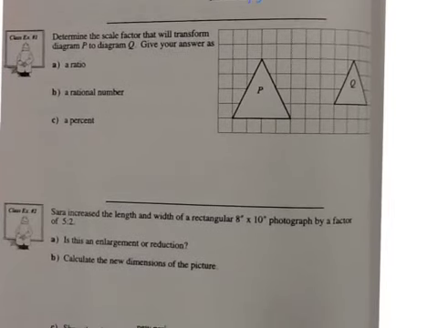Class example 1, determine the scale factor that will transform diagram P to diagram Q. Give your answer as a ratio, a rational number, and a percent. So if we look at the original, the photocopy got bent a little bit, but you'll have to trust me that that's 3, and this is 4. Okay, so we're going from P to Q. So our scale factor, the ratio will be 3 to 4, and a rational number will be 3/4, which gives us 0.75, or a percent, which is 75%.